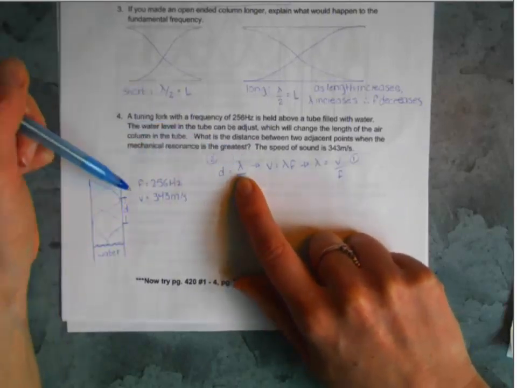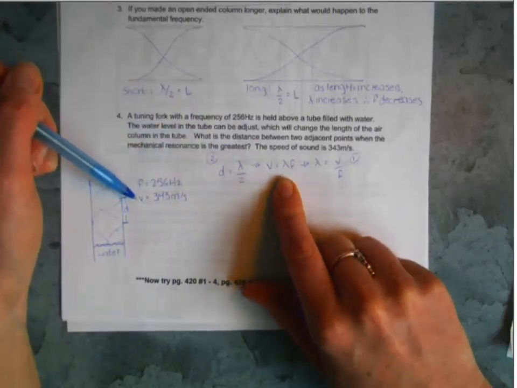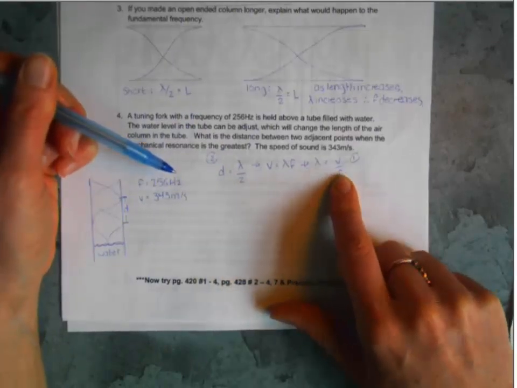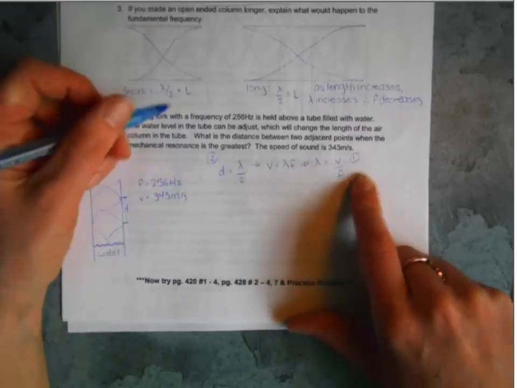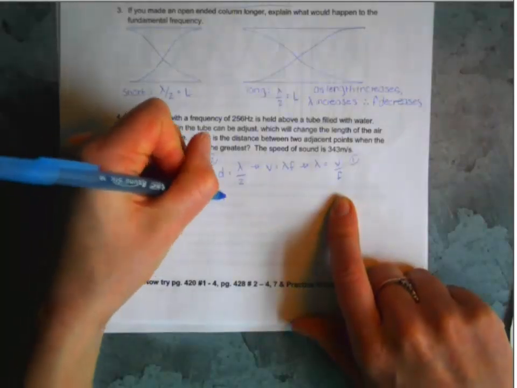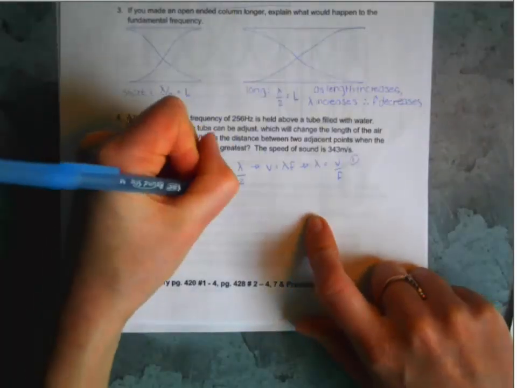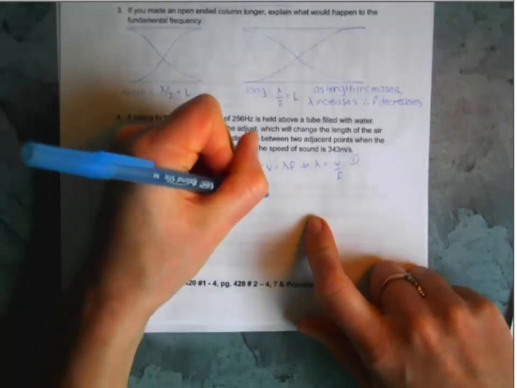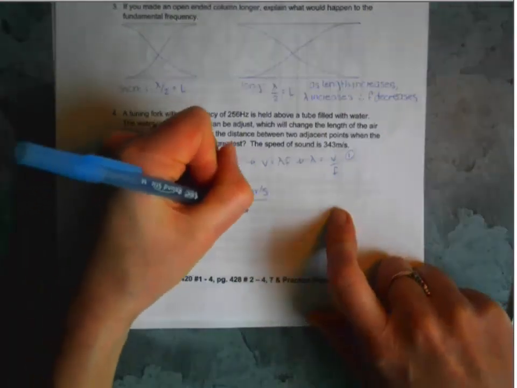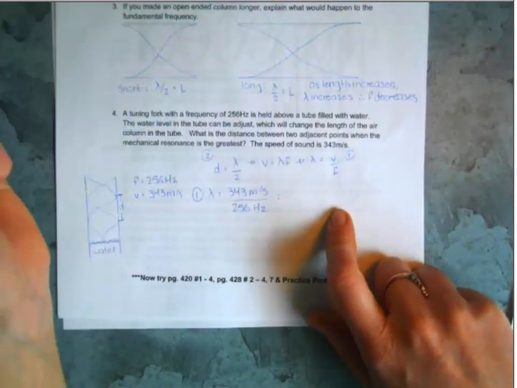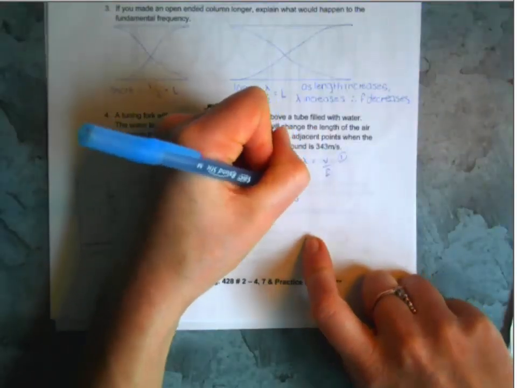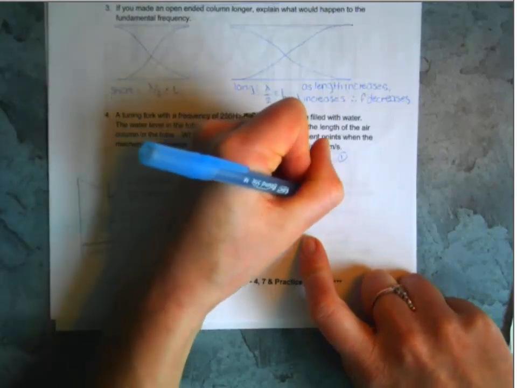So how can we solve for wavelength? Well, if we have frequency and velocity, we can use the formula we've been using all along, as long as we rearrange it so that wavelength is equal to V over F. So that's going to be our set of problem solving steps. Step number 1, our wavelength is equal to the velocity, which was 343 meters per second, divided by the frequency of 256 hertz. That gives me 1.3398, something like that, meters as my wavelength.